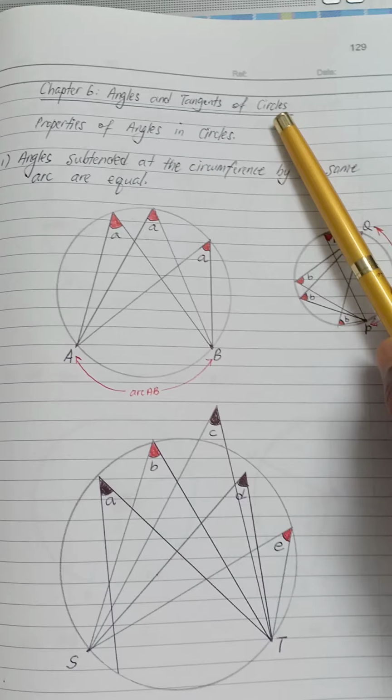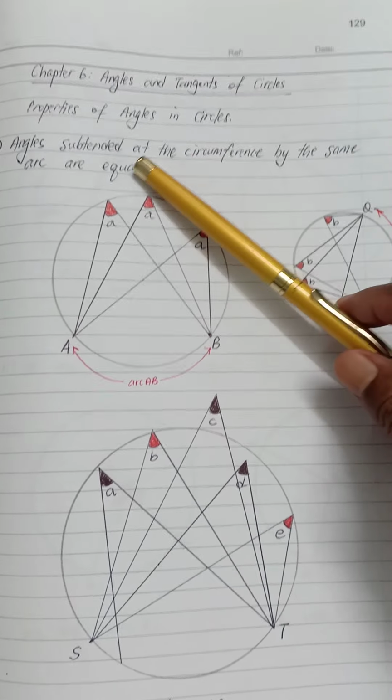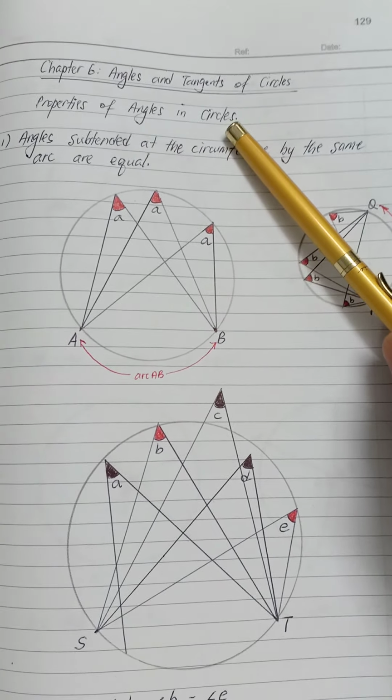Hi, good morning. Today we are going to look at chapter 6, angles and tangents properties of circles. But today we will look at the properties of angles in the circles.